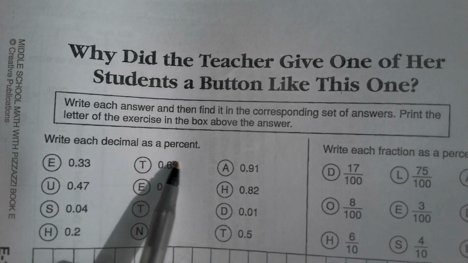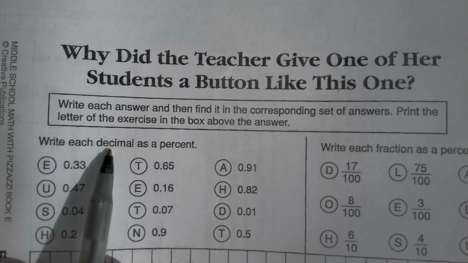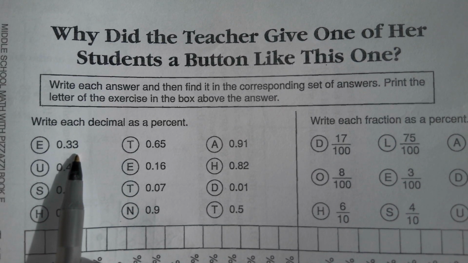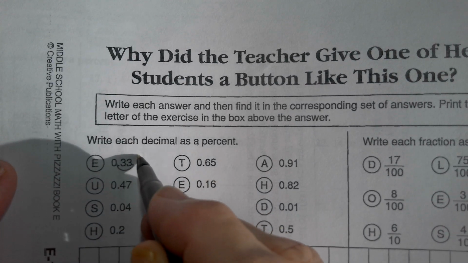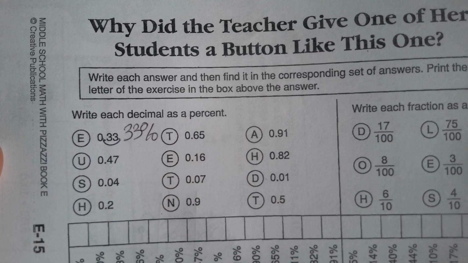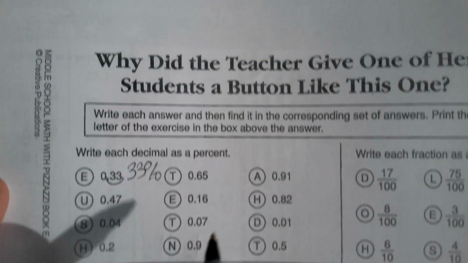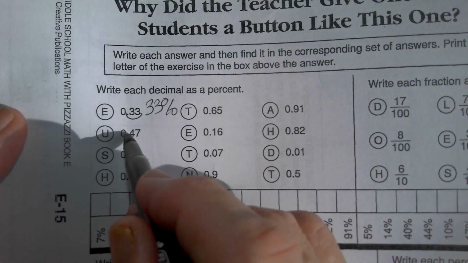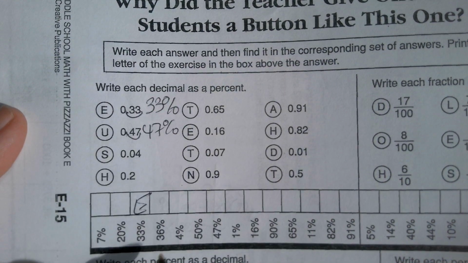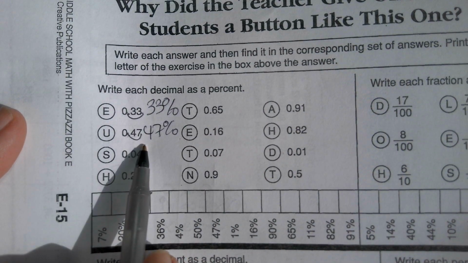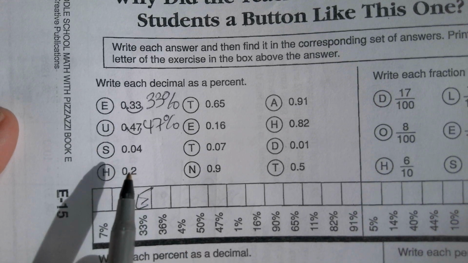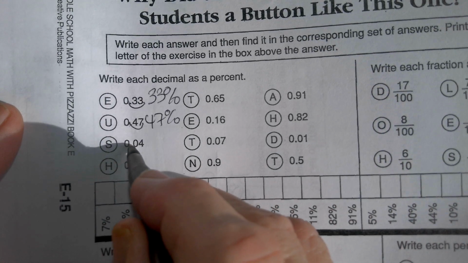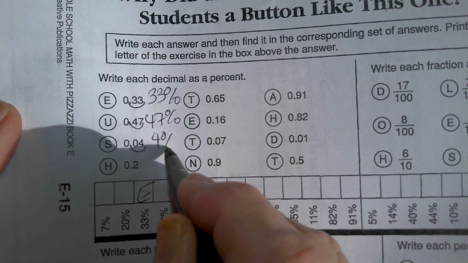So this is the same thing that we just did. Make each decimal a percent. Let's do this first column. Who knows the percent on this one? 33. Yeah, move it over twice and then put your percent. 33%. And you can just check off your answer if you want to do the puzzle. Okay. What's the percent on this one? 47. So move it over twice and 47%. And you have to put the percent because that says 47 out of 100. You can't just say 47. Who knows the percent on this letter S? 4%. Over twice, and then we put our percent, 4%.